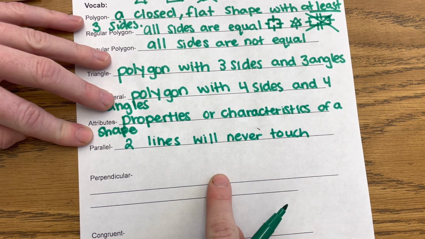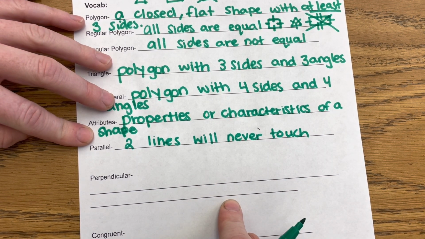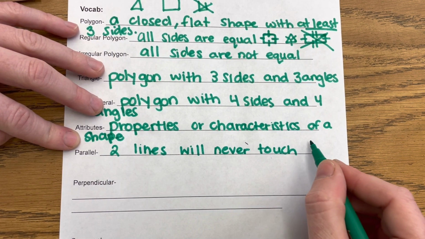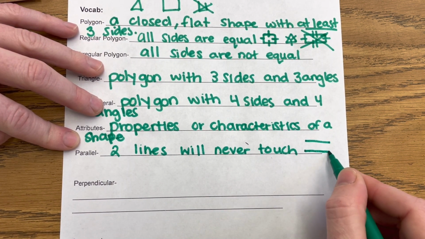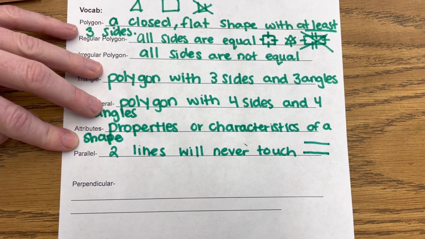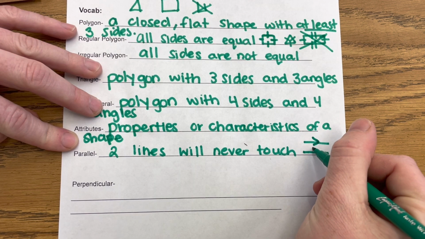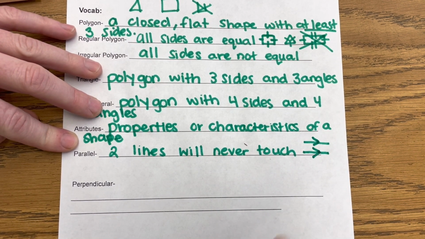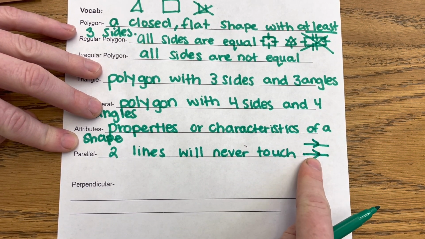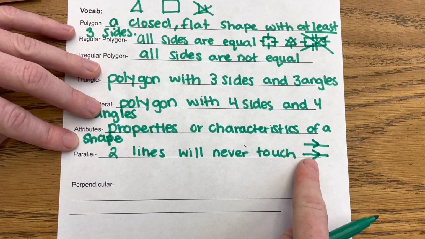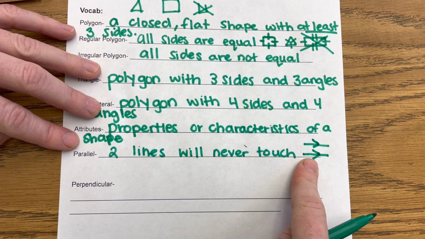It's impossible. These two lines are parallel. When you see a shape, for example, right here we have our two lines. These two are parallel. They'll never touch. You will see it written like that. That sign, it looks like a greater than sign on a line. Those little greater than signs on the line mean that they are parallel.